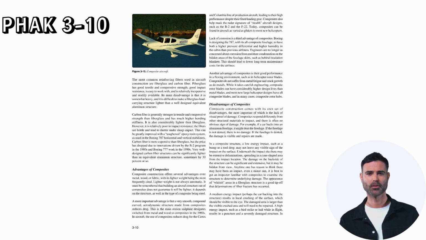Carbon fiber is generally stronger in tensile and compressive strength than fiberglass and has much higher bending stiffness. It is also considerably lighter than fiberglass. However, it is relatively poor in impact resistance. The fibers are brittle and tend to shatter under sharp impact. This can be greatly improved with a toughened epoxy resin system as used in the Boeing 787 horizontal and vertical stabilizers.